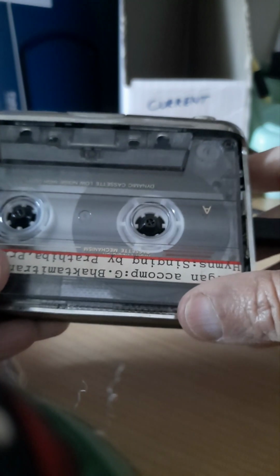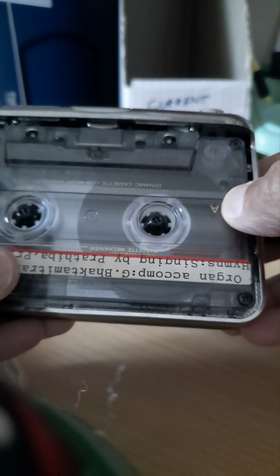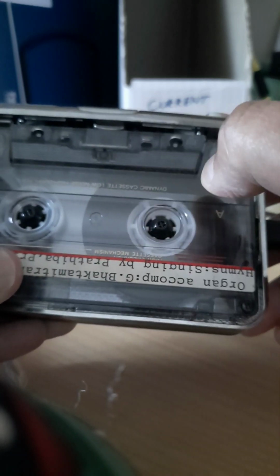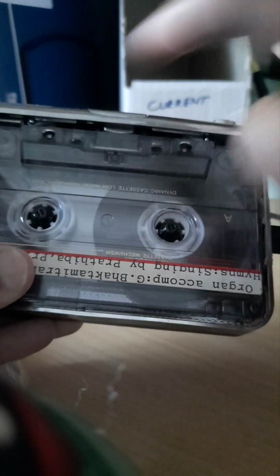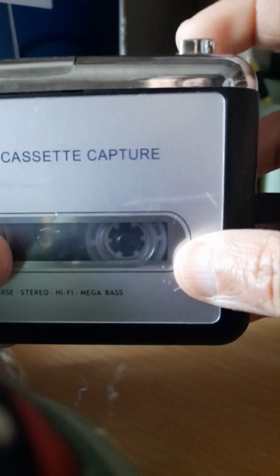When I put it in, I put it in with the tape on this side, on the right. Usually it says A over here, so that's side 1, with all the tape on this side rather than on that side. So I've just been consistent with that.